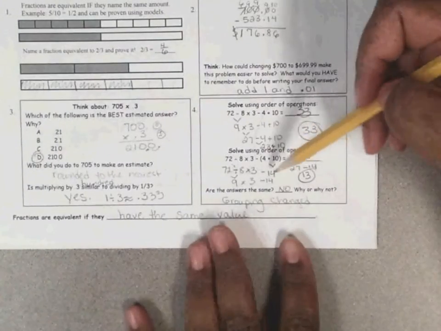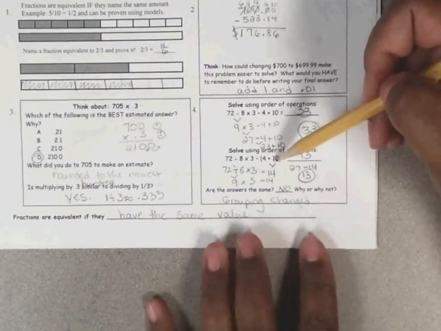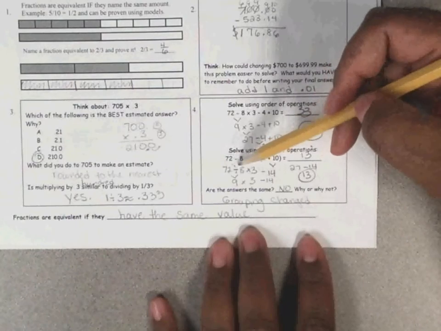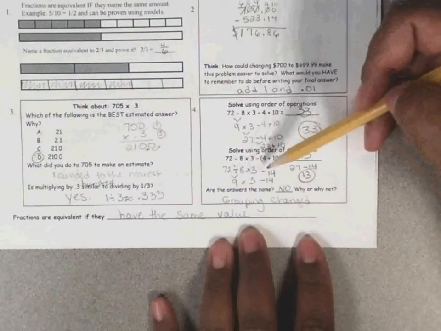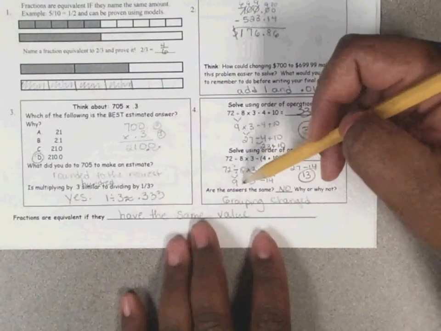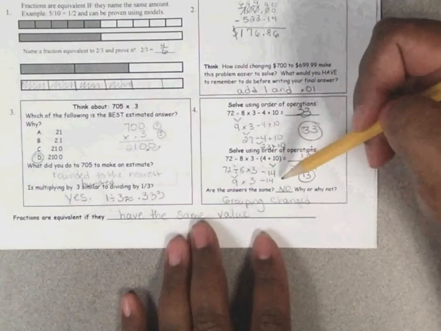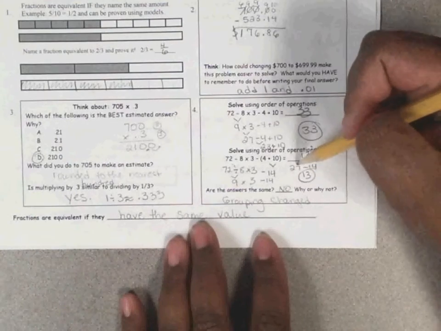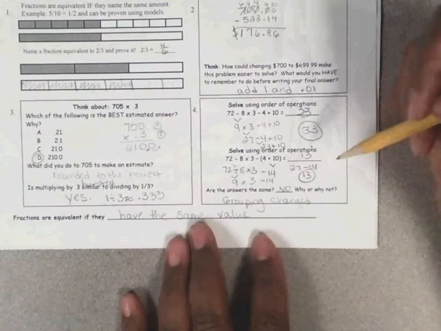I have a different grouping this time, so I'm going to add before I do anything else. I get 14. I rewrite 72 divided by 8 times 3 minus 14. Now I can divide. I get 9 times 3 minus 14. 9 times 3 is 27. 27 minus 14 is 13.